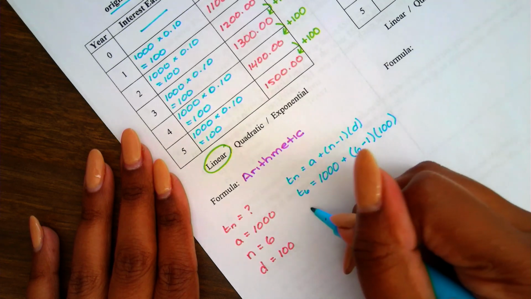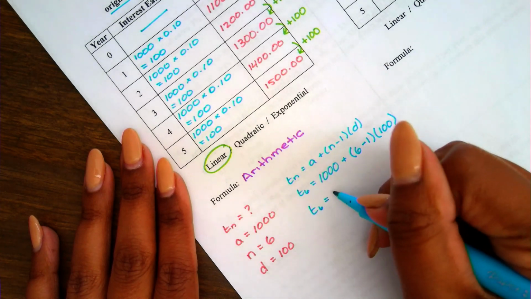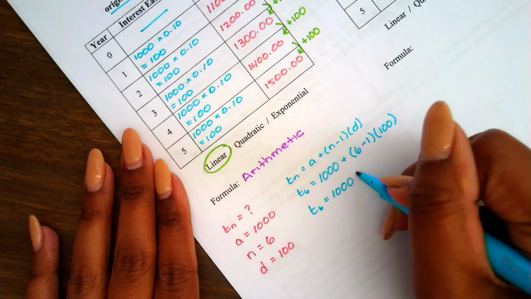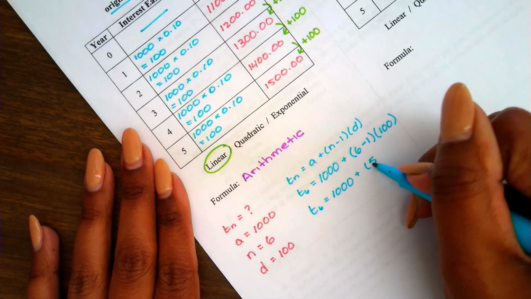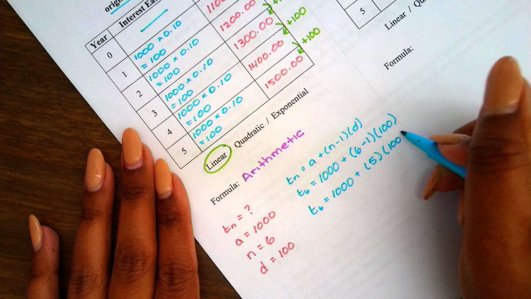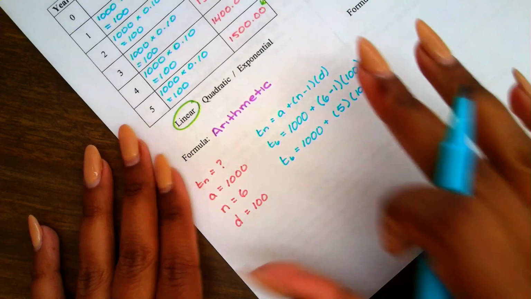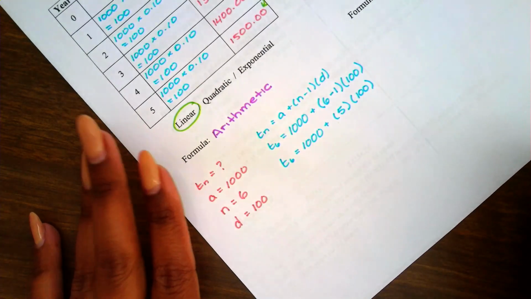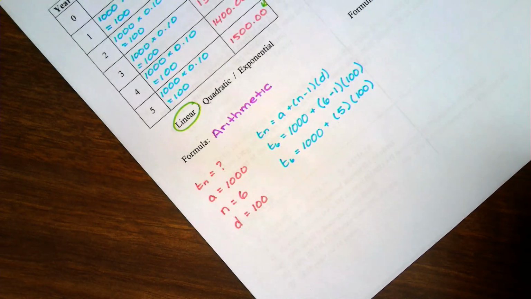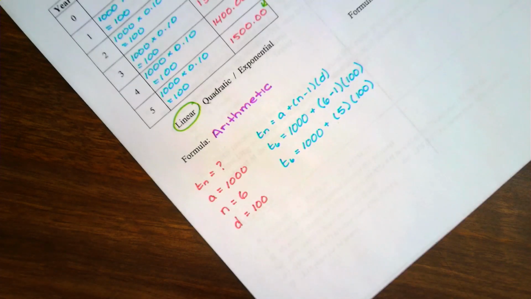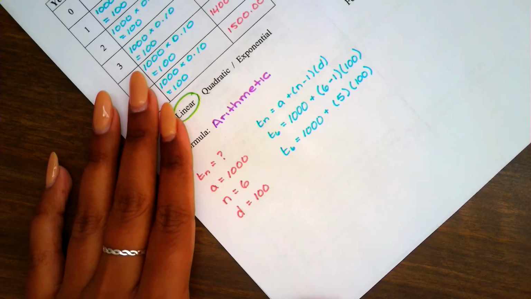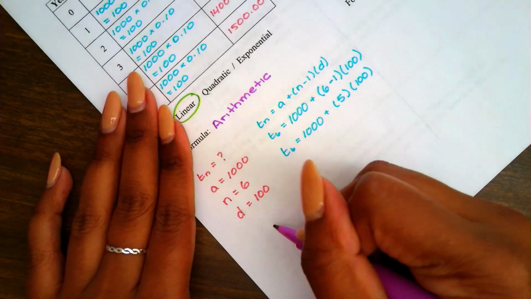Okay? Then I have term 6 equals 1,000 plus 5 times 100. Now we're going to leave it like that for a second because I don't want it just for term 6. I want it in a general sense. Okay? So here we have something that looks like this.